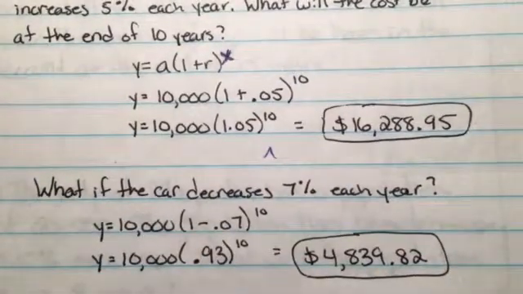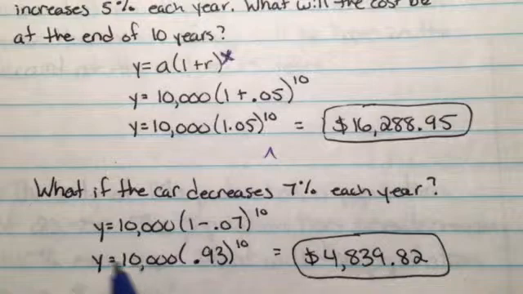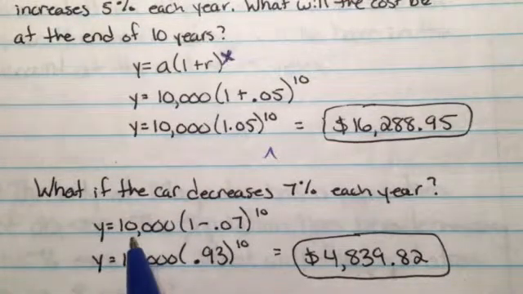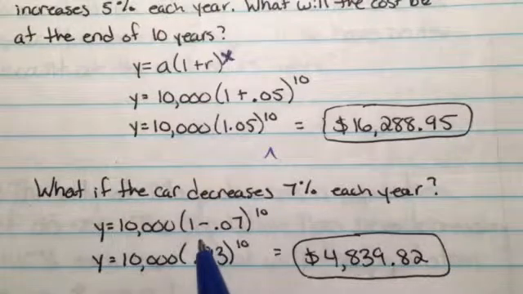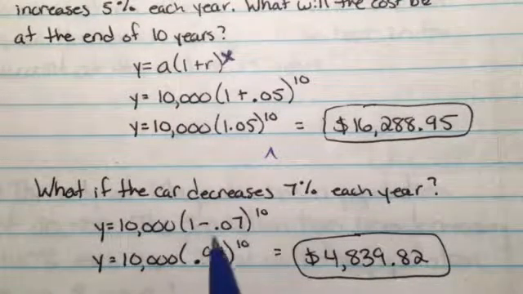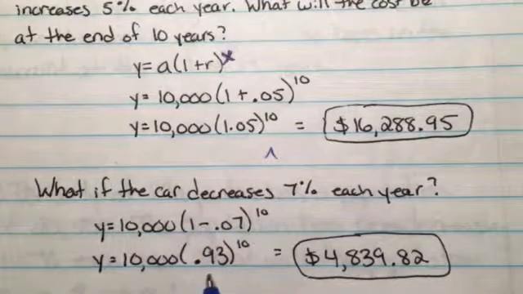Now, what if you had the same car, same value, but this time it's decreasing by 7% each year? So now we're going to go ahead and put in our initial amount, the $10,000. Decreasing, so you're talking about a decay. 1 minus 7%, so 1 minus 0.07. And again, raised to the 10th power. Simplify this, 1 minus 0.07 comes out to 0.93. Punch that in the calculator, and you'll get this for an answer.